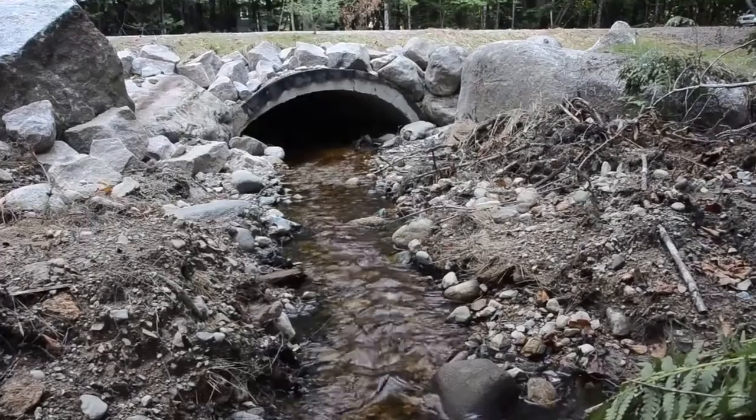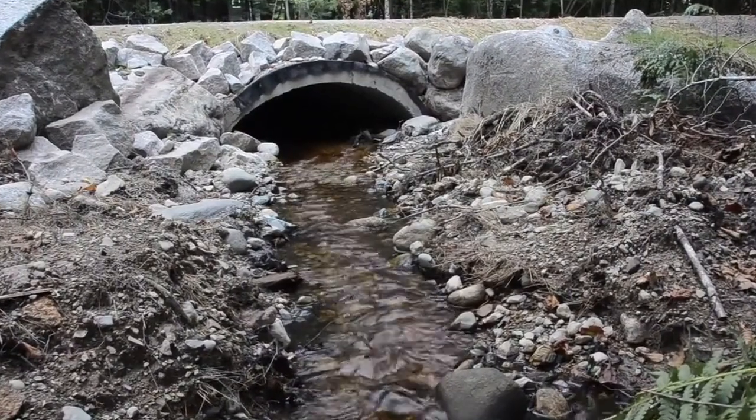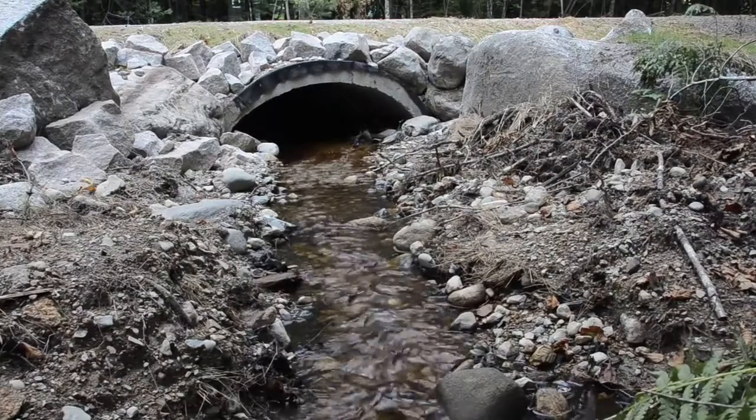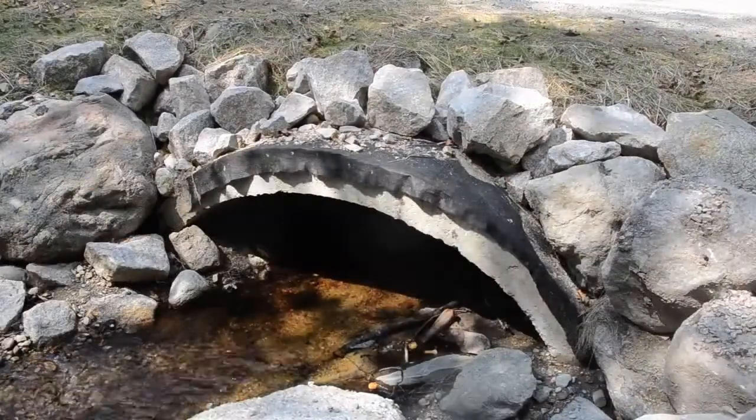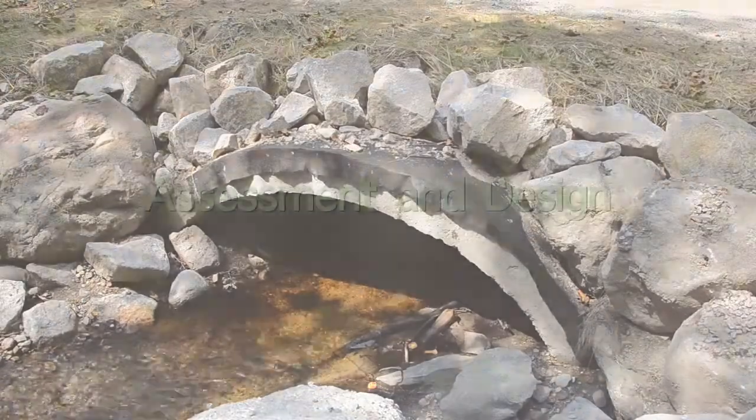The traditional round galvanized culverts have somewhere around a 17 to 20 year lifespan. I haven't specifically talked with regard to this concrete arch, but my guess is it's going to have a 70 to 100 year lifespan. There is no bottom to disintegrate in this particular structure.